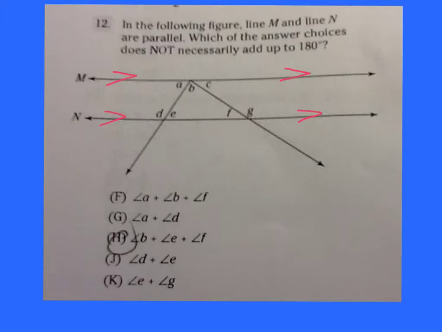Alright, which of the answer choices does not necessarily add up to 180? Well, let's look at what does add up to 180. D and A, those would add up to 180. D and E, because they're adjacent, and that means they're supplemental. Supplemental to create a line is 180. B plus C plus E would be 180, and I'm talking about these here.